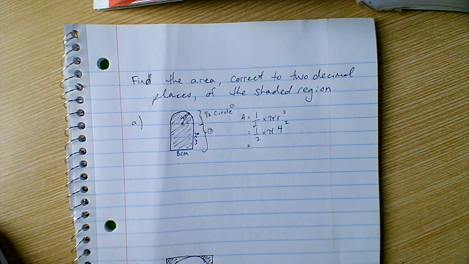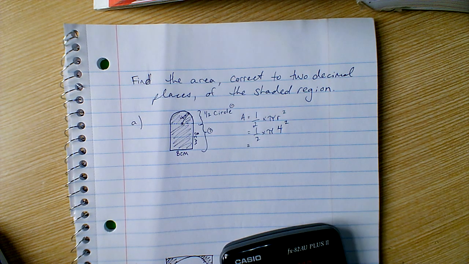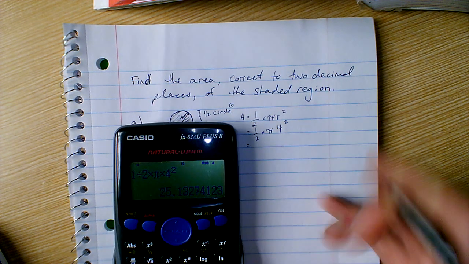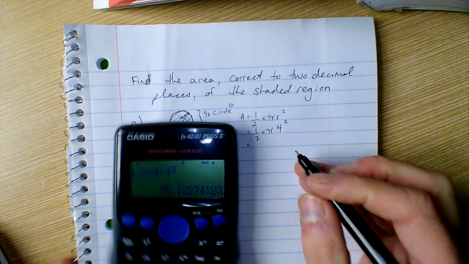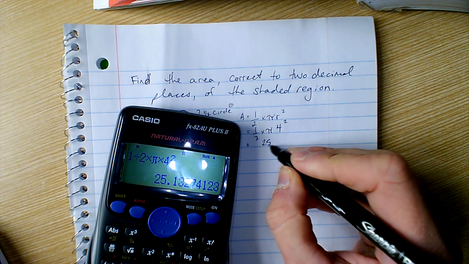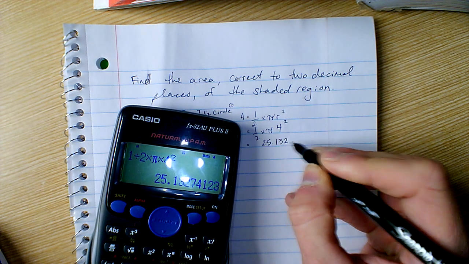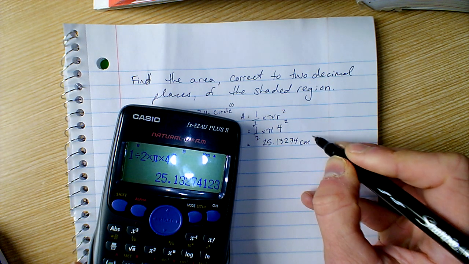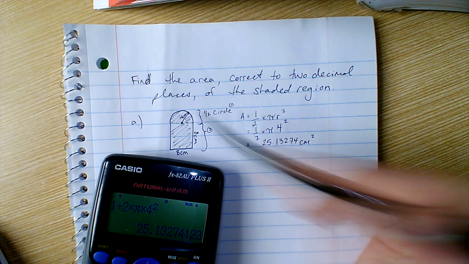When I type that in on my calculator, I'm going to get 1 divided by 2 times pi times 4 squared equals, and I got 25.13, sorry if you can't see that, I got 25.1324 centimeters squared.